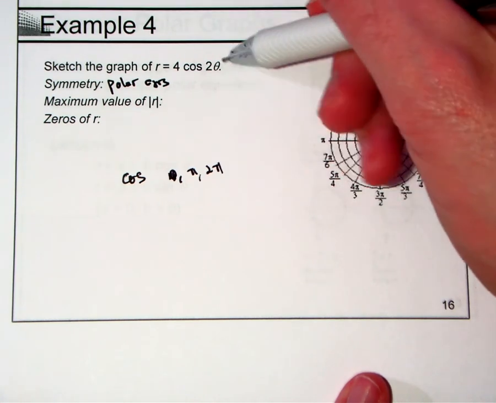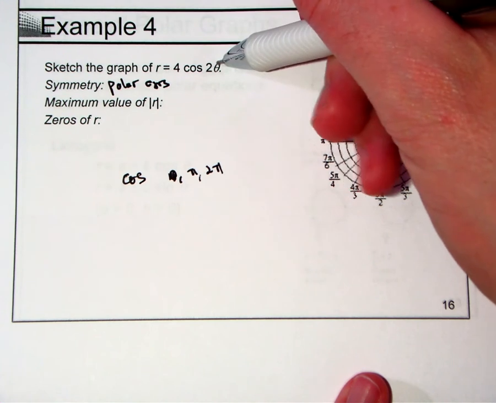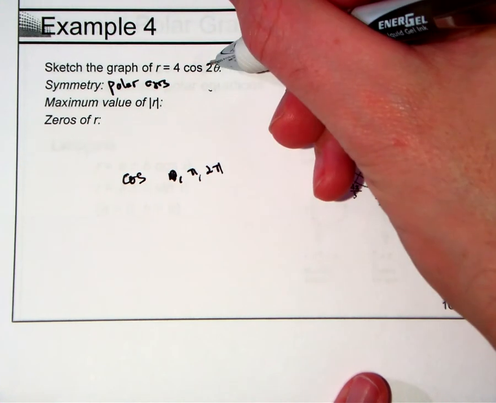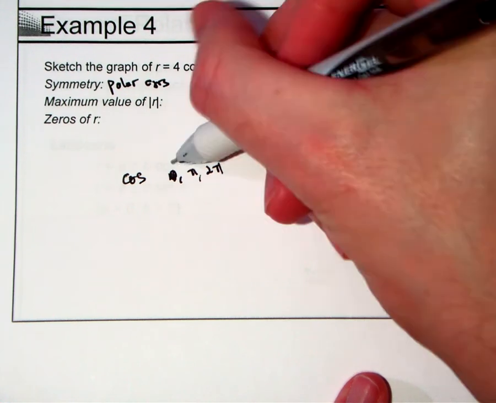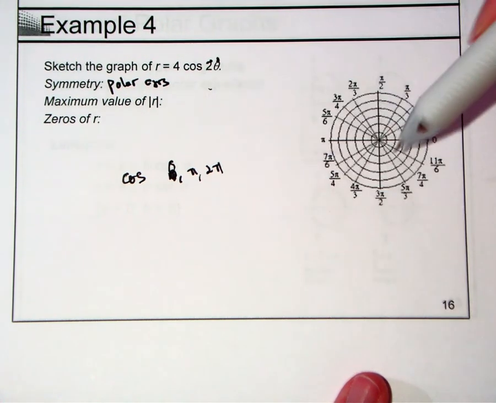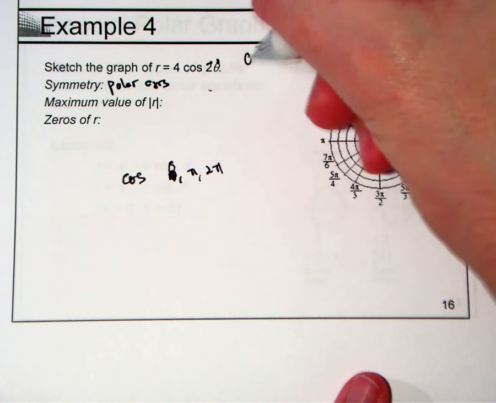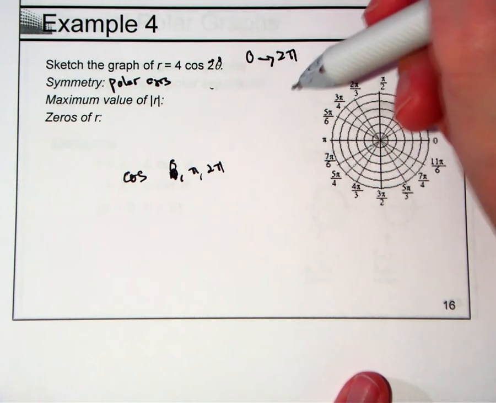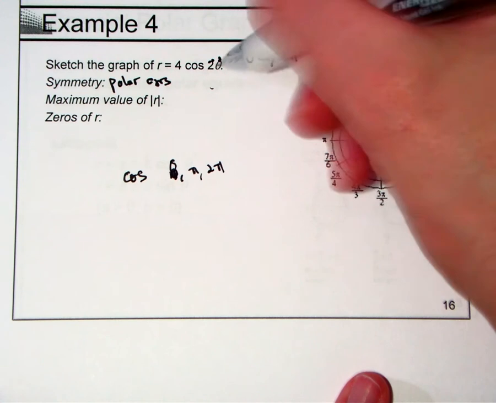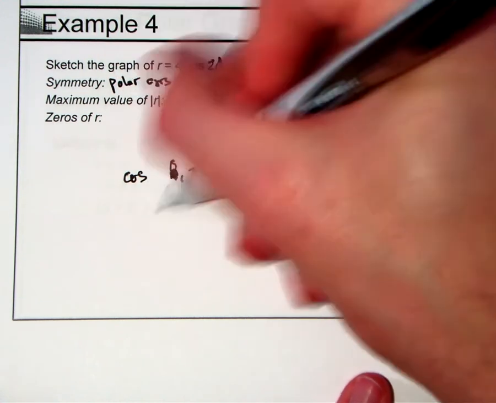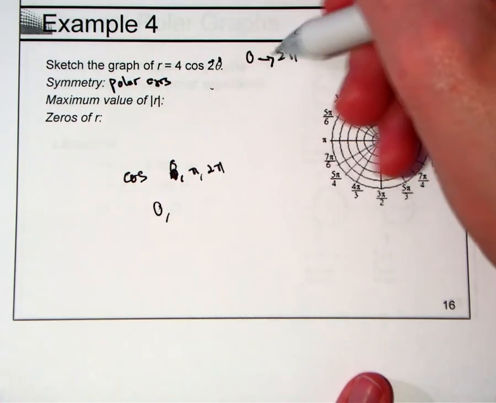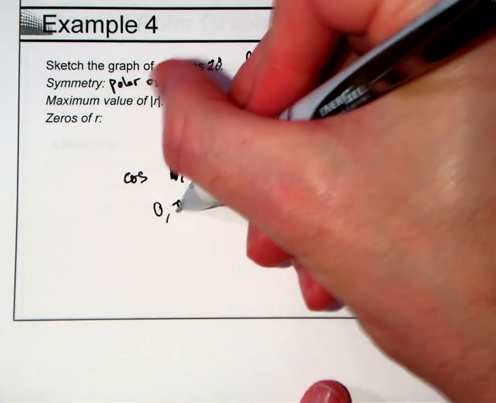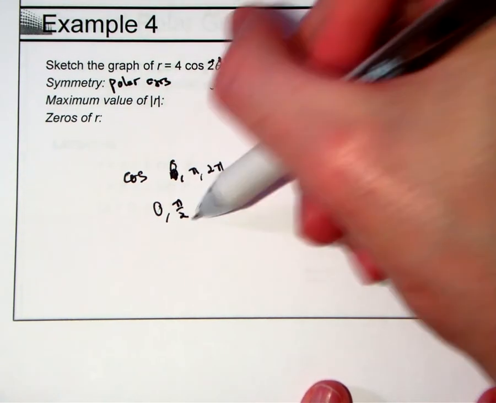Alright, and then we're doubling it. Whatever we put in there and double, if it comes out as an integer multiple of pi, then it's going to be a maximum. So what values from 0 to 2 pi could we put in there and double it? Well, if I put 0 in there and double it, it's still 0, so that's going to happen at 0. If I put pi over 2 in there and double it, it's going to come out as a pi. So pi over 2 is actually going to give me a maximum.